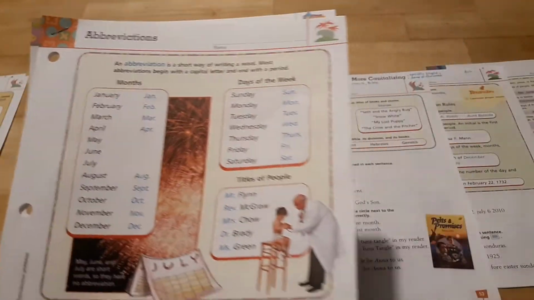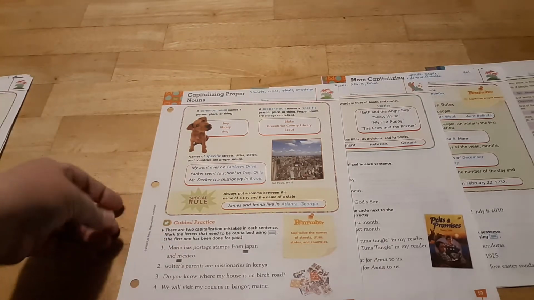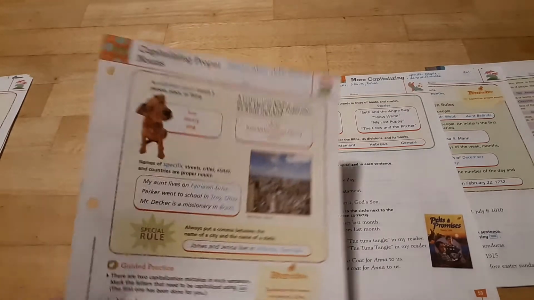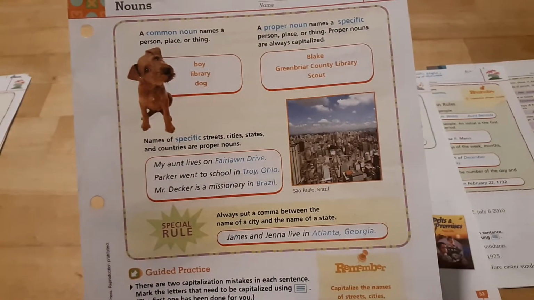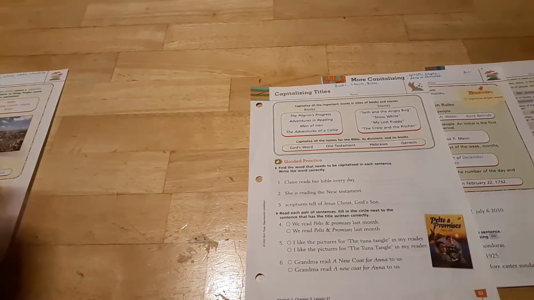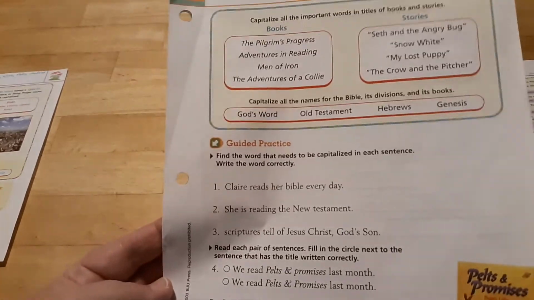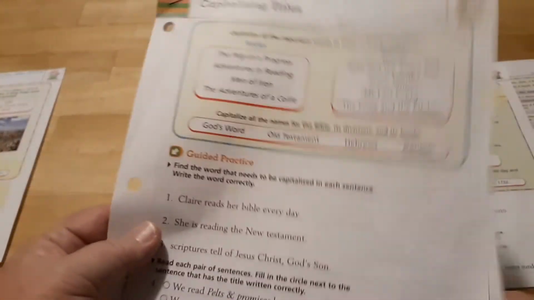So all the same information between 2nd and 3rd grade with abbreviations is here. Okay, and this is street, city, states, and countries for the grade 2. Capitalizing titles is also in grade 2. Titles of books, stories, the Bible.